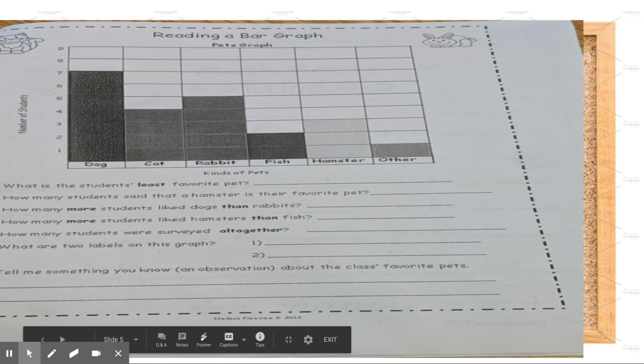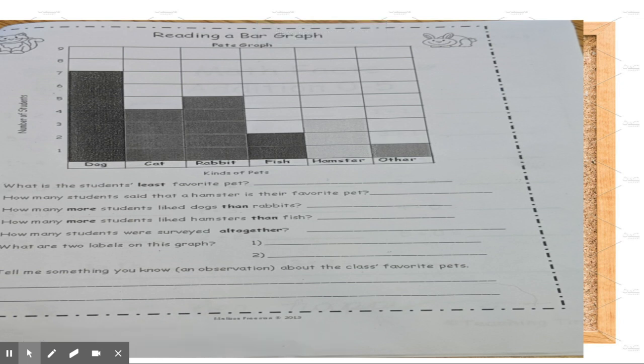Hey friends, so today for math we are going to be working on a bar graph, which we've done some of these before, but we're going to talk about it before we get started today. So looking at our bar graph here, on the bottom we see dog, cat, rabbit, fish, hamster, and other.